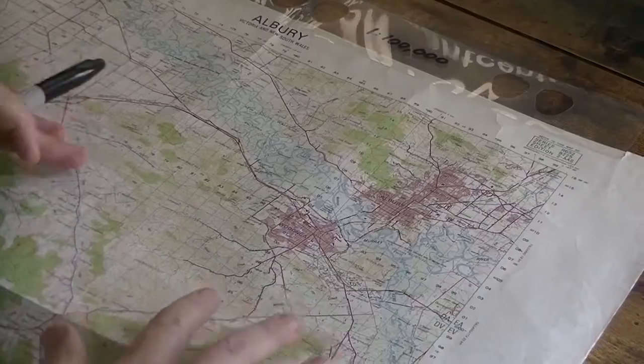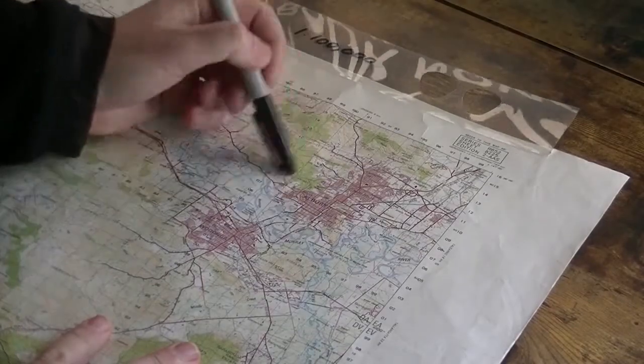Whereas before, on the 1 to 25,000 map, the size of Albury was quite large, on this map it's quite small. And that's how we describe the differences in scale. 1 to 100,000 is a smaller scale map because things on the map are smaller. 1 to 25,000 is a large scale map because things on the map appear larger.